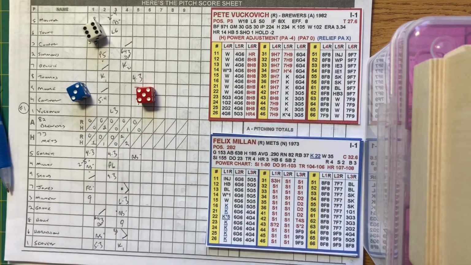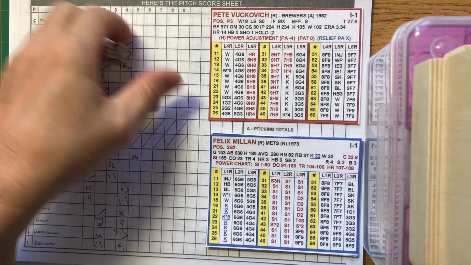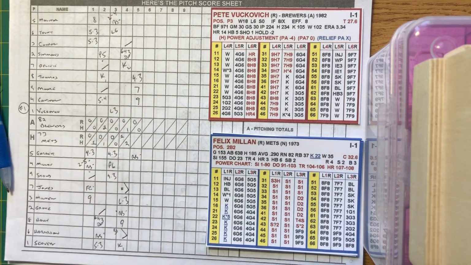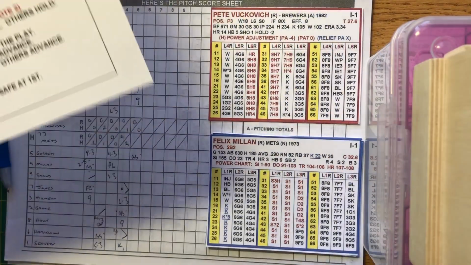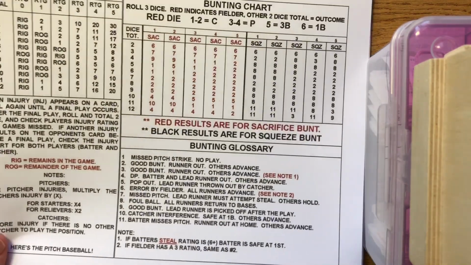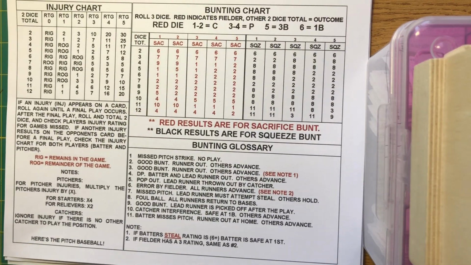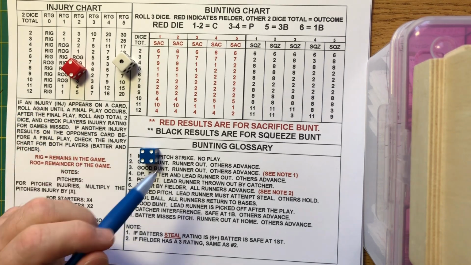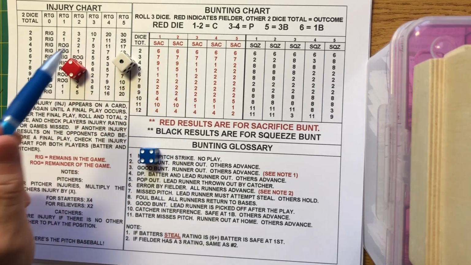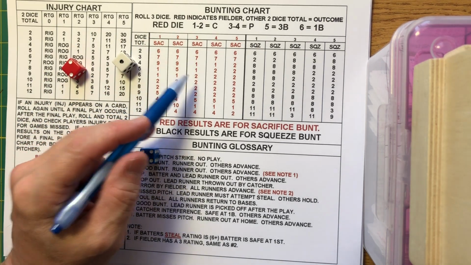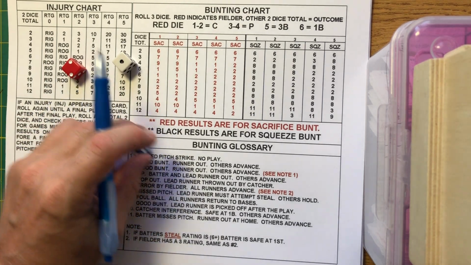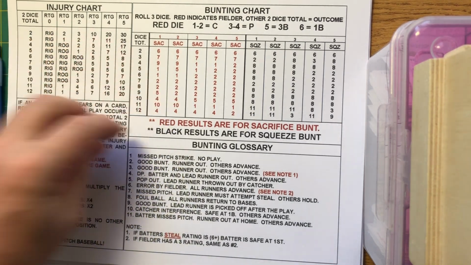And I think we're going to play for a run here. Millan's bunting is a 3. He squares to bunt. It's going to be tapped out in front of home plate. And roll foul. Strike number 1.